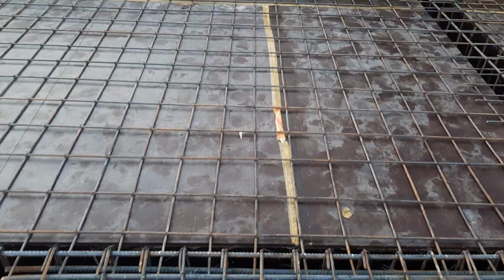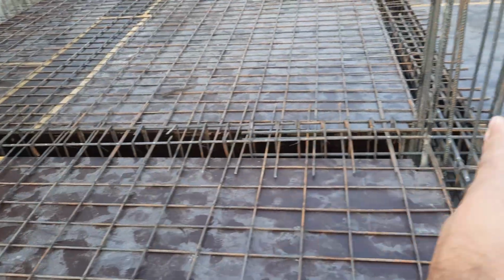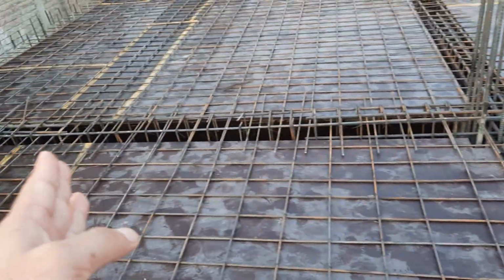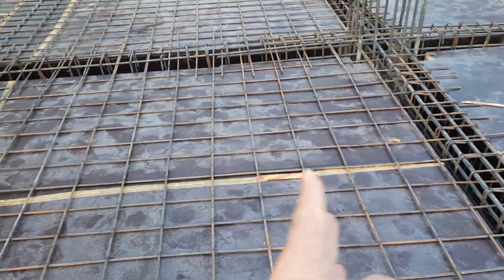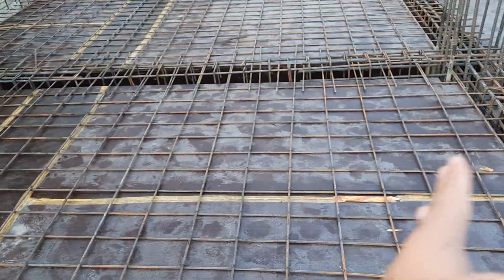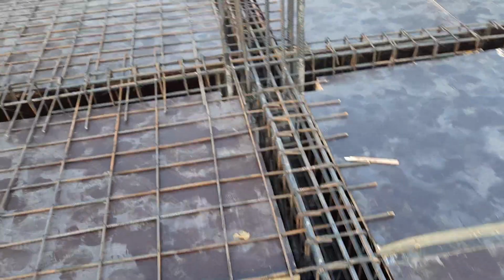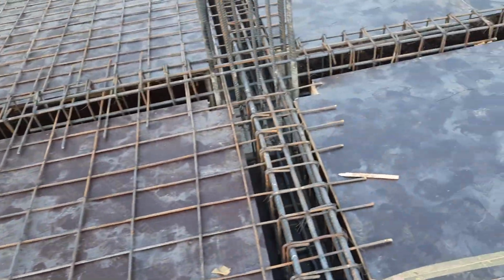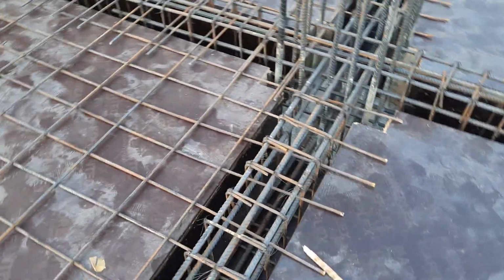Guys, you can see here the span between these two columns is about 14 feet. It means they used the steel reinforcement for this section about 14 feet. Already they did one of the big mistakes. Guys, you can see in 14 feet they will provide lapping here. So this is not the proper steel reinforcement design.